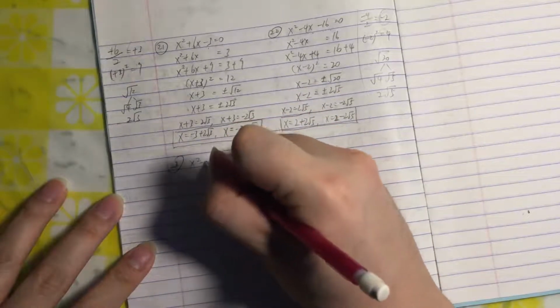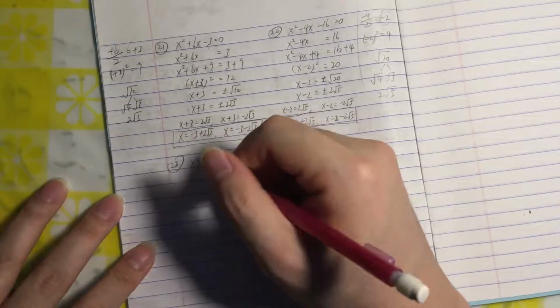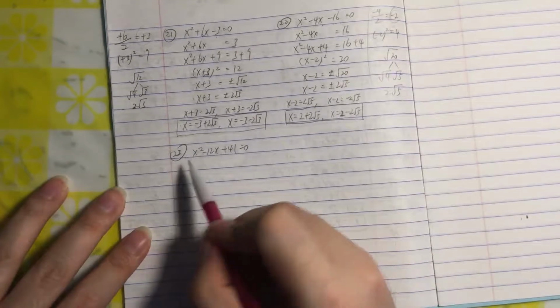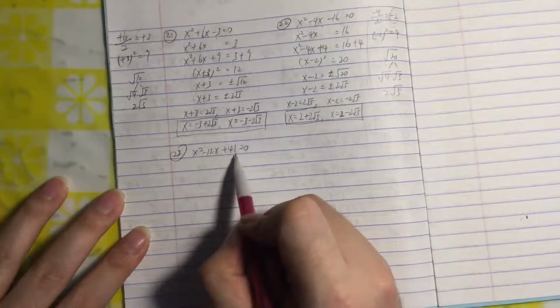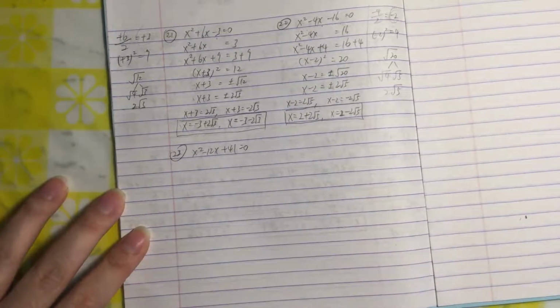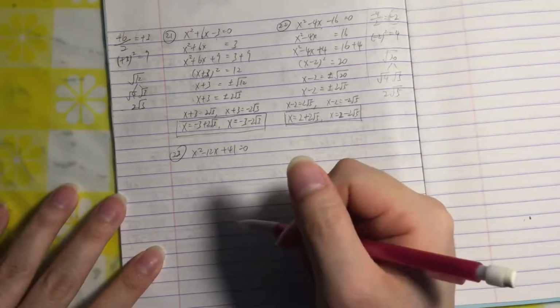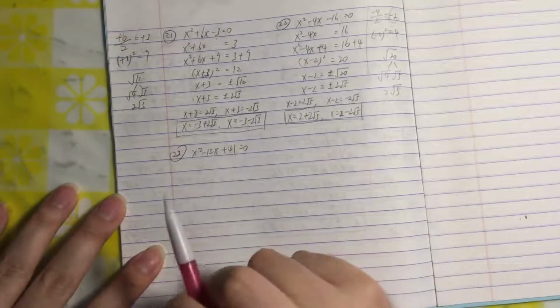x squared minus 12x plus 41 equal to 0. We can see that this equation is not factorable. The left side is not factorable. When it's not factorable, try to solve the equation by completing the square.